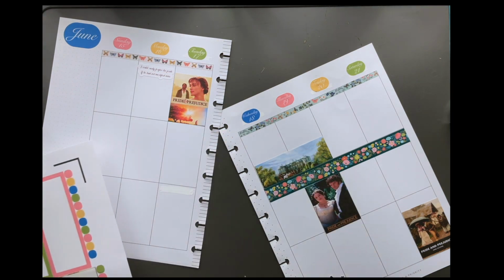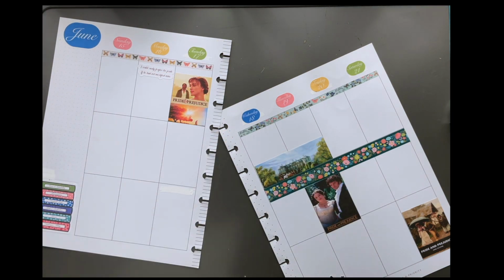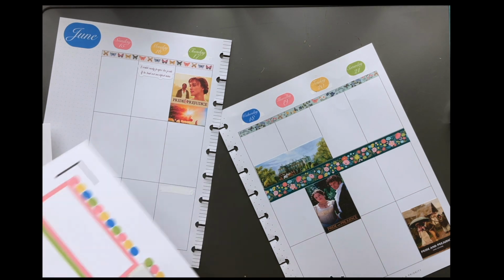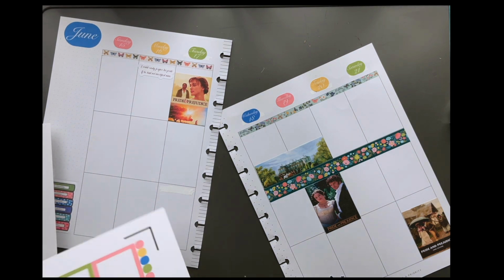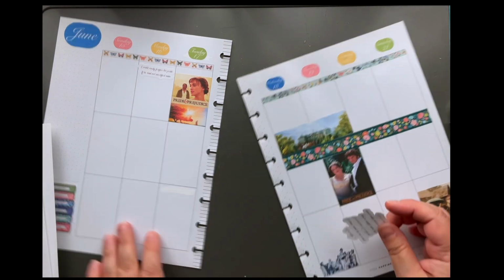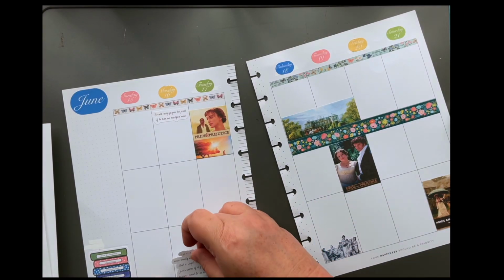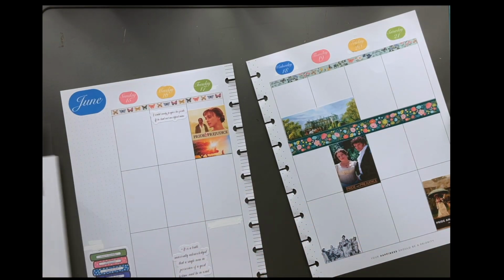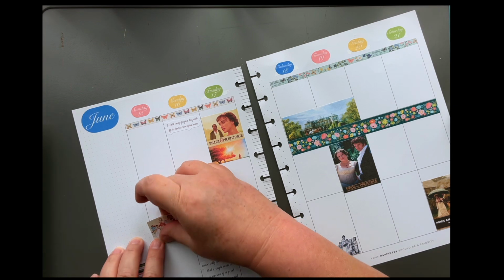So let's see, what's another quote that I have? It says, "It is a truth universally acknowledged that a single man in possession of a good fortune must be in want of a good wife." And that just seems to be the motto of the day. So what is your favorite movies? What is it you enjoy watching? What genre?